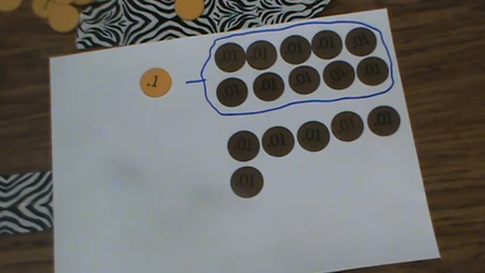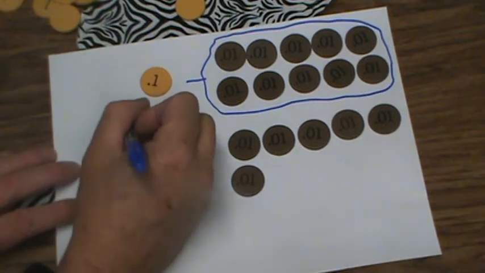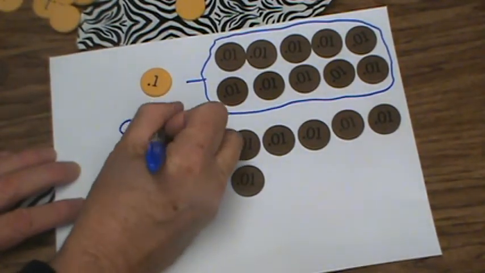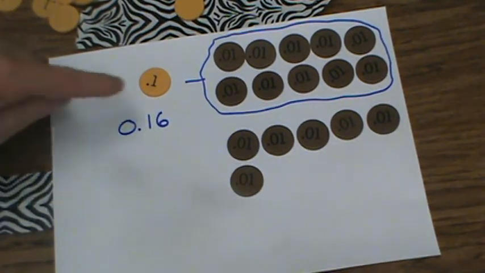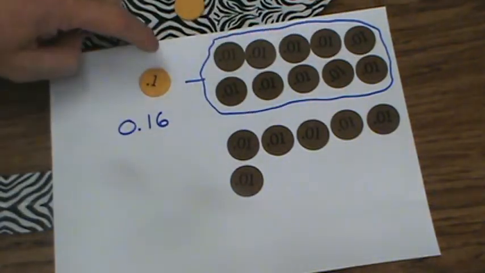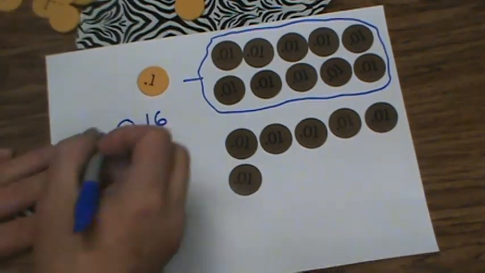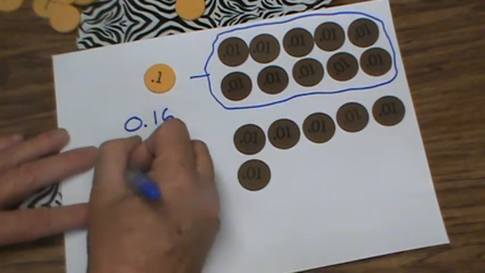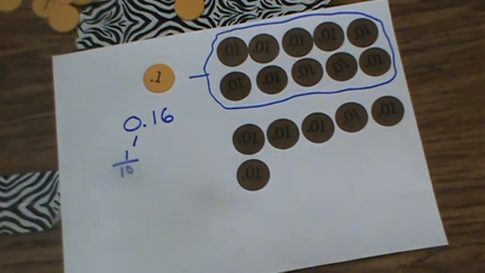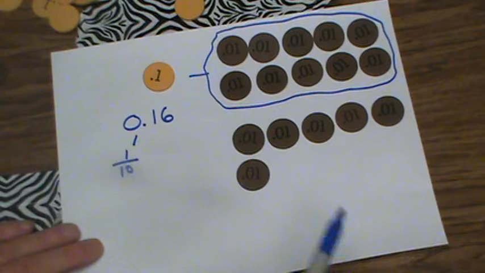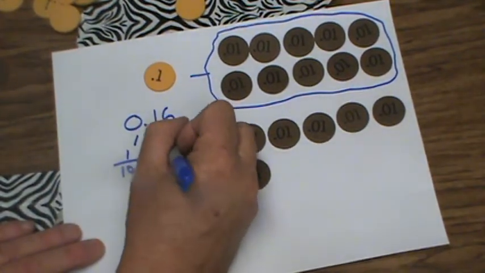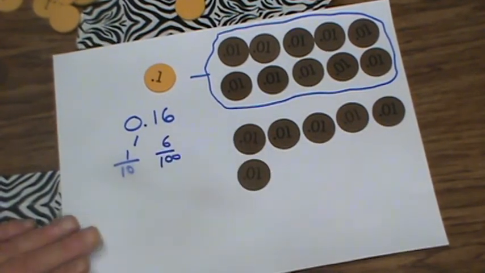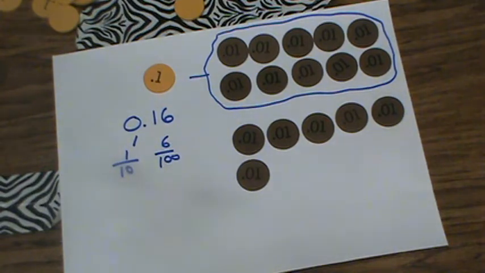I have a total of 16 hundredths, right? So it's going to look like 0.16. But I could break this down. All 10 of these hundredths equal 1/10. So I'm going to put a 1/10 down here as I decompose. And then how many do I have left over? I have 6 hundredths left. So 6 hundredths. That's how we do it, folks.